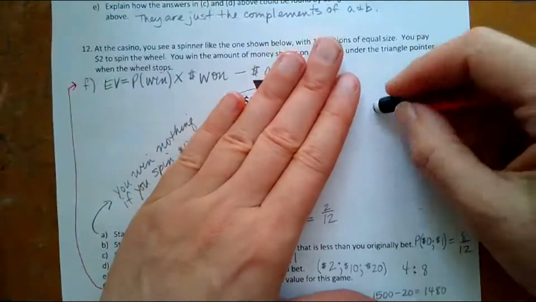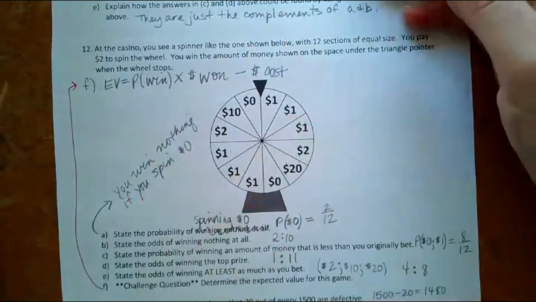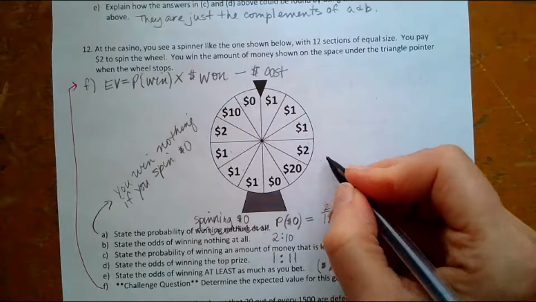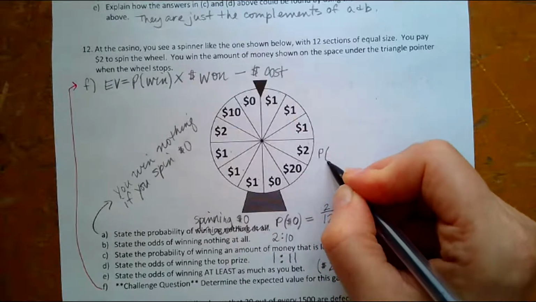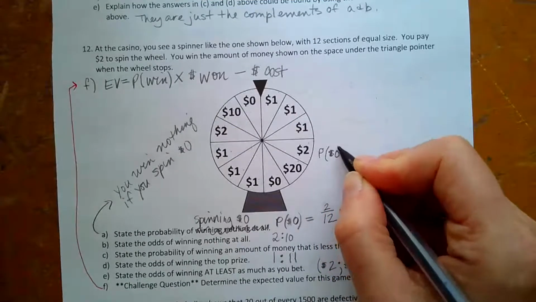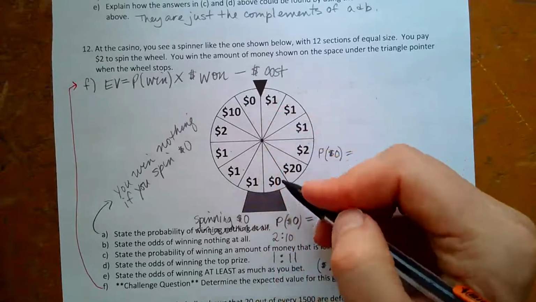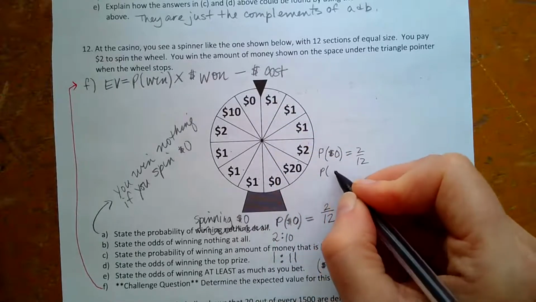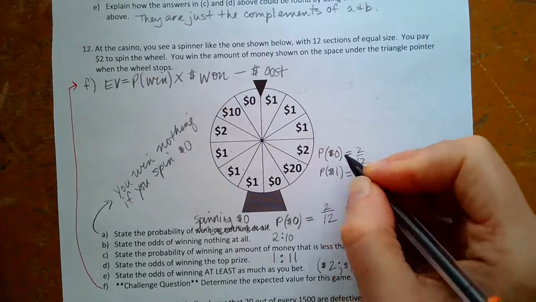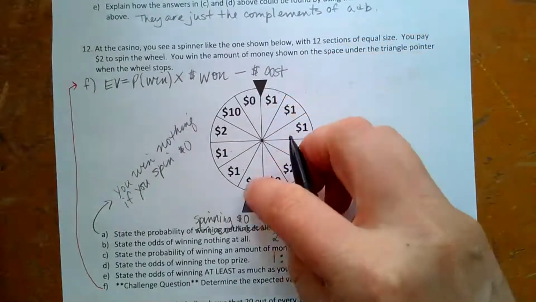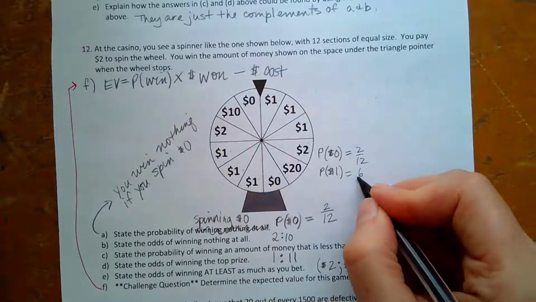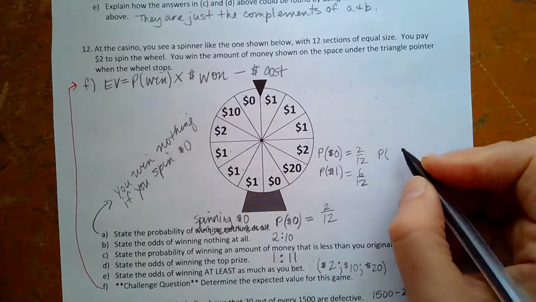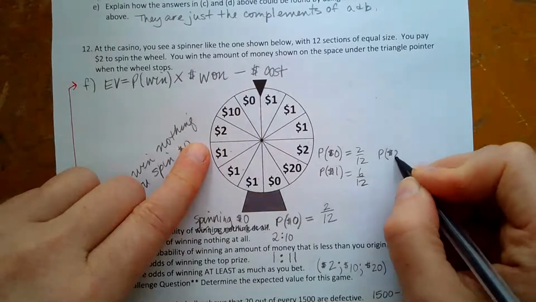So let's just record all the ways to win money. How can I win money? The probability of $0 is 2 out of 12, right? I can win $1. 1, 2, 3, 4, 5, 6. That's 6 chances out of 12. I can win $2.